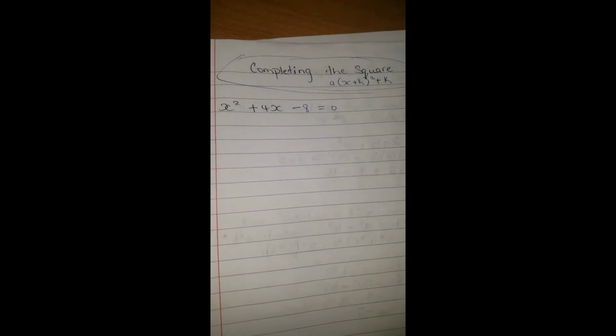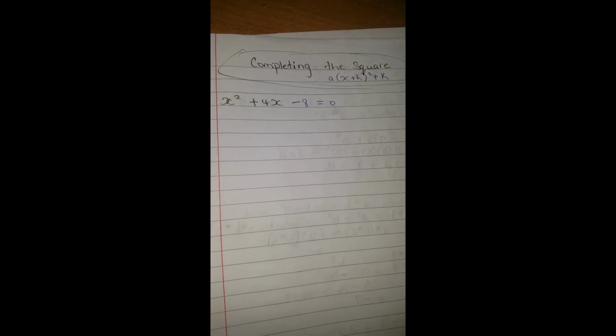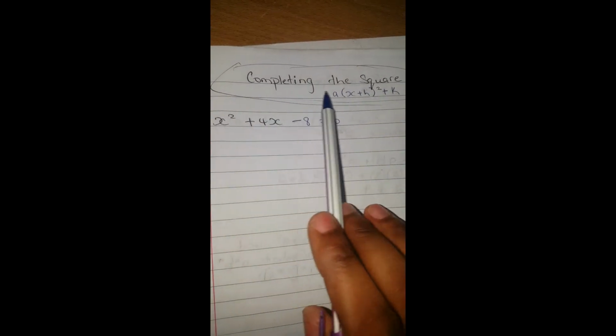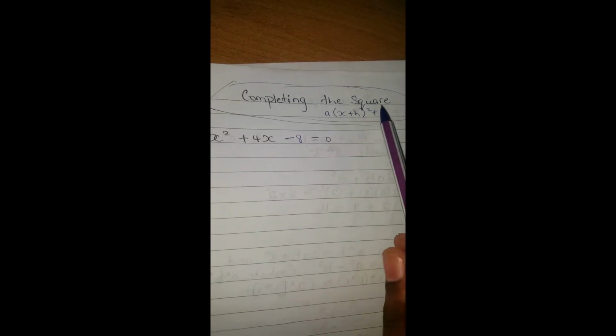I know we looked at factorization before, but another method to solve these quadratic equations is called completing the square. Usually when they ask you to complete the square, they're asking you to write the original quadratic expression in this form.